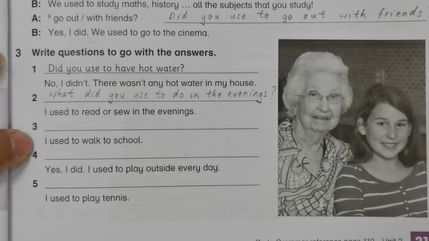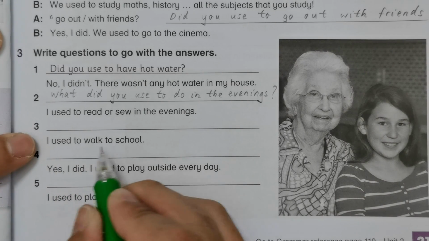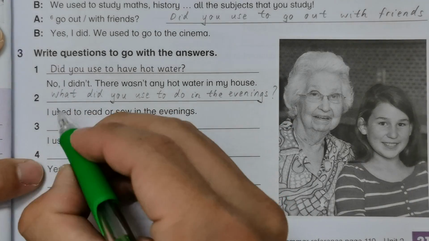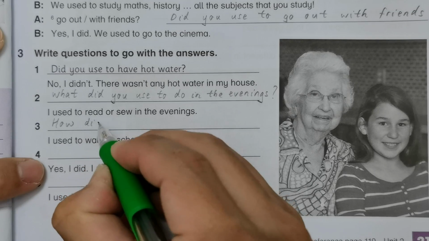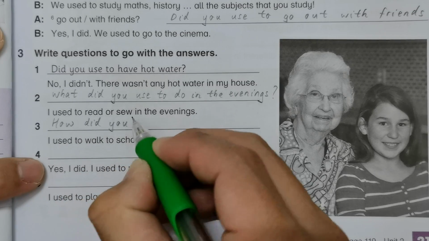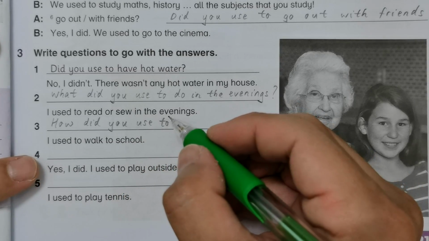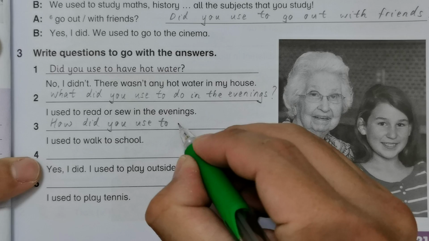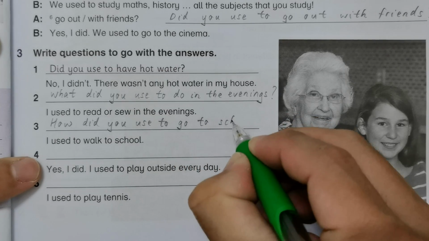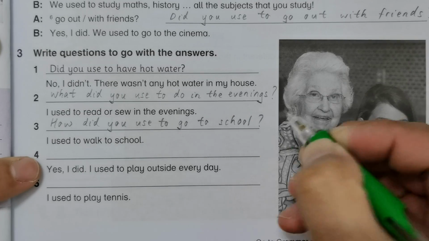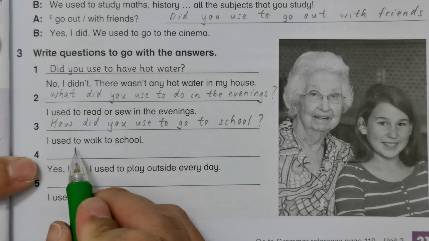And then we have number 3 here. So I used to walk to school. So walk to school, this one you can write as how. So how did you used to go to school? Question mark. I used to walk to school.